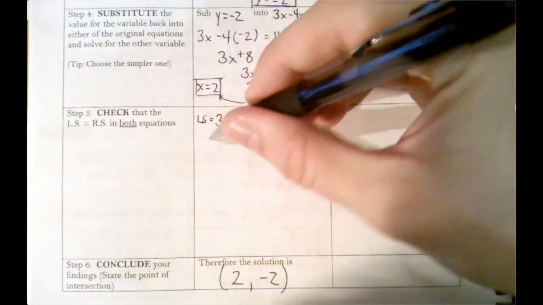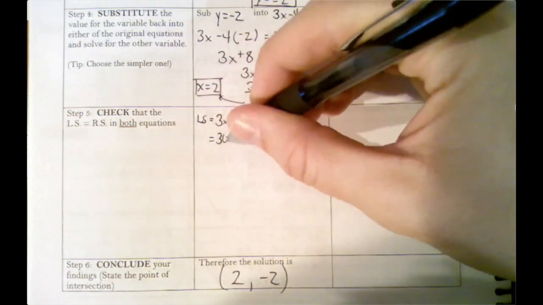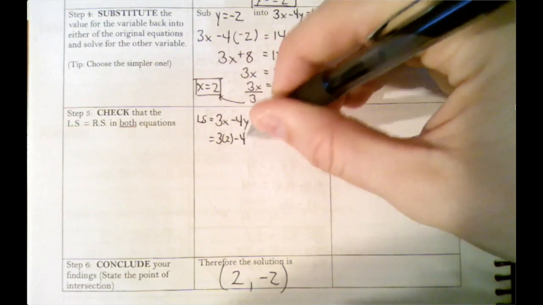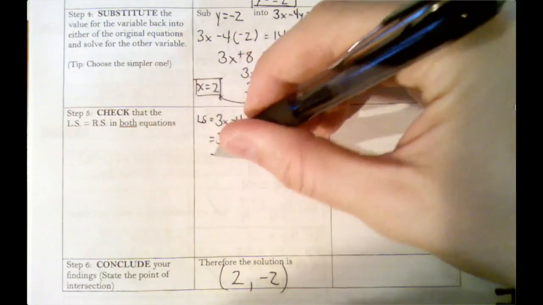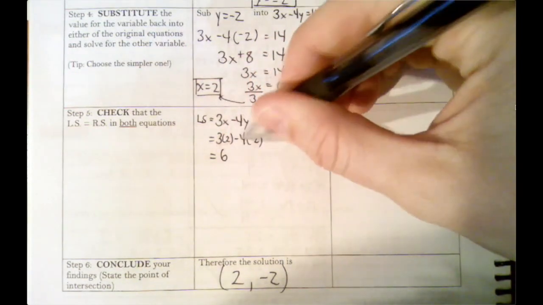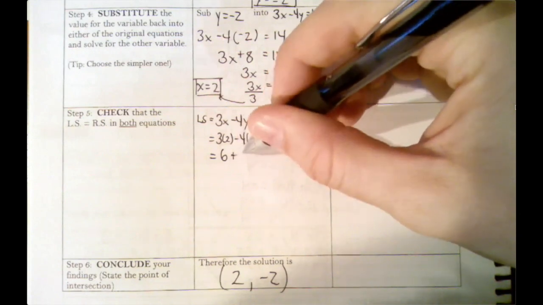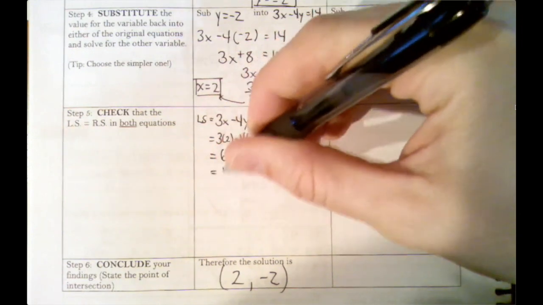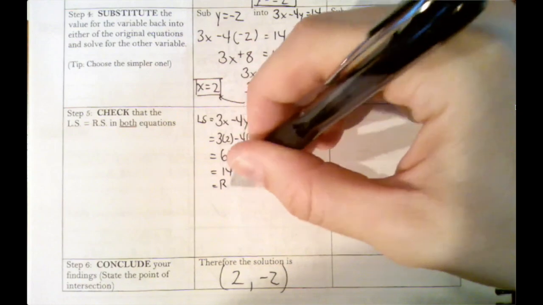And we're going to check to see if we end up with 14 when we replace our numbers. So we got 3 times 2 minus 4 times negative 2. 3 times 2 is 6. Negative 4 and negative 2 is positive 8. 6 plus 8 is 14. And 14 is the right side. So we're good for our first equation.